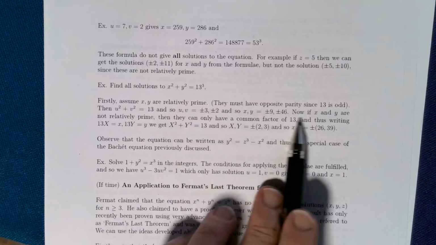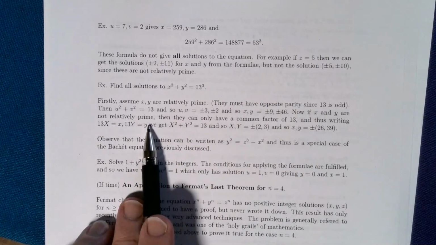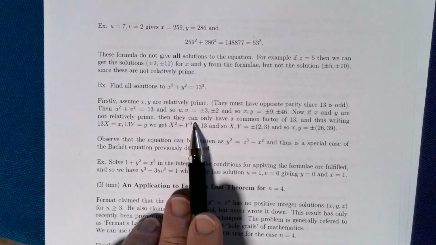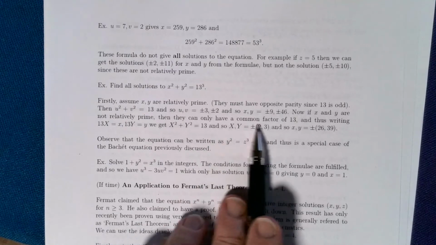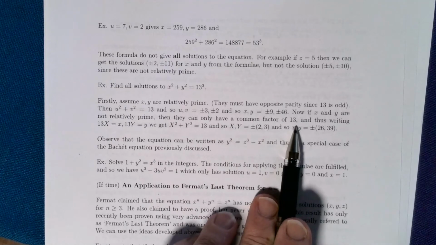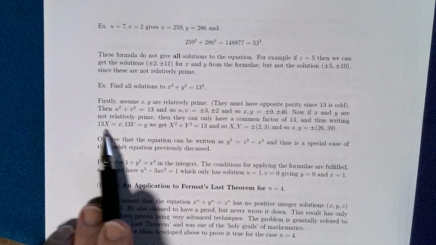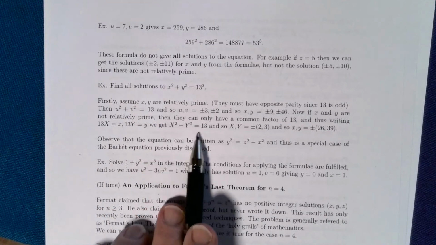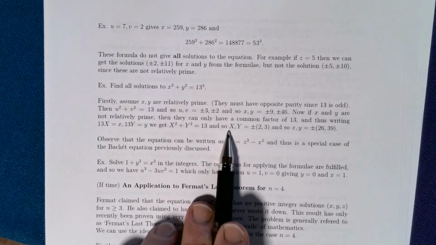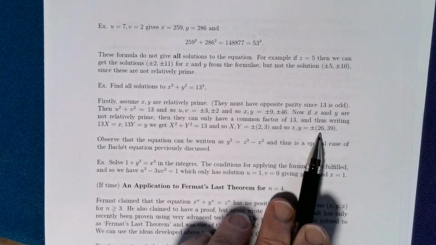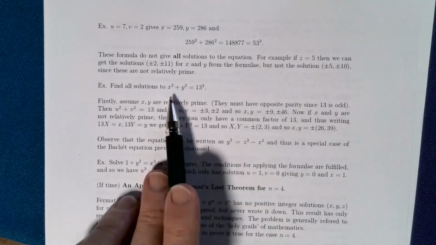If x and y are not relatively prime, then they can only have a common factor of 13. So thus writing 13X is x, 13Y is y, then X squared plus Y squared is 13, and that gives me X and Y as plus or minus 2, 3, so x, y is plus or minus 26 and 39. And so that gives me then all the solutions to this equation.